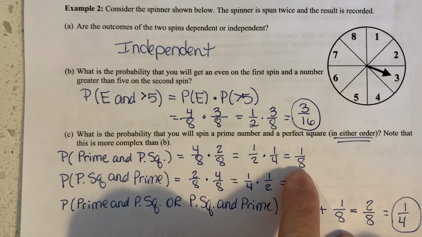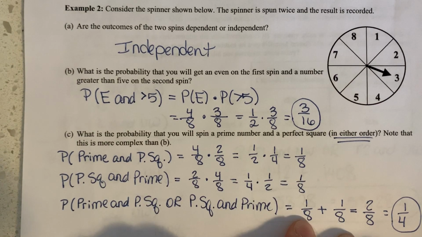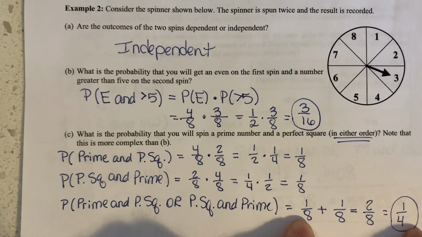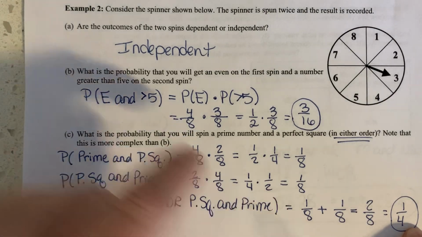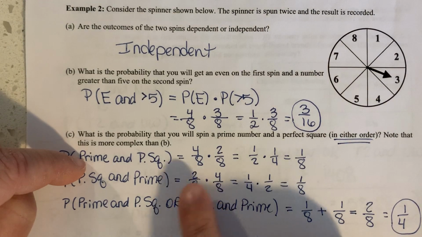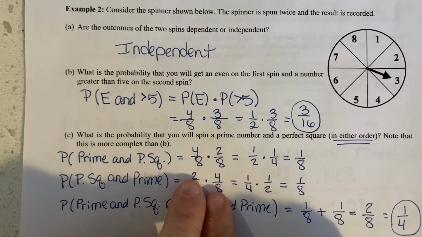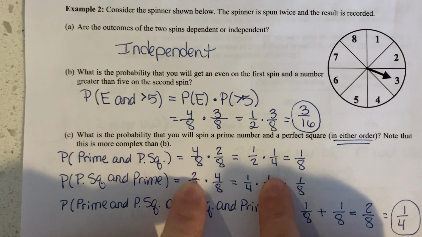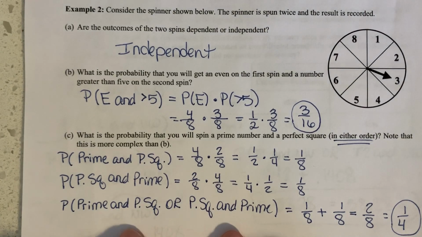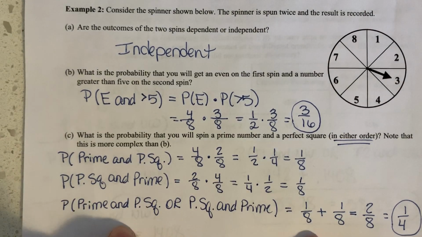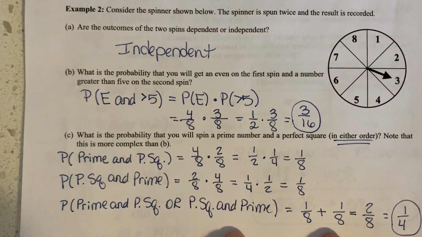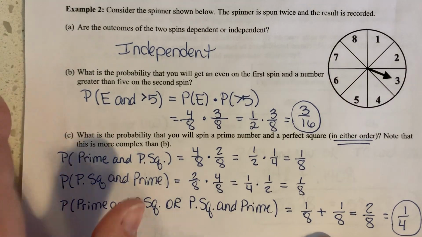So we could get prime then perfect square, or perfect square and then prime, and you add them and reduce and get 1/4. So up here, when you're just saying, what's the probability I'm going to get one and then the other, you just multiply. But when I have a couple of scenarios where I could get this scenario or this one, I have to add them. Okay?